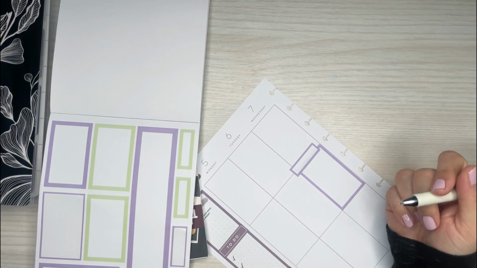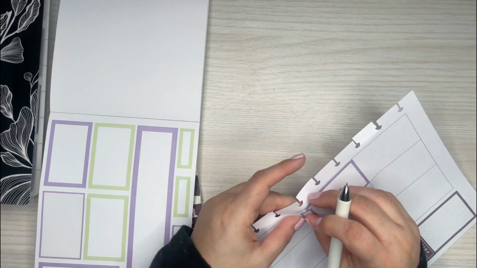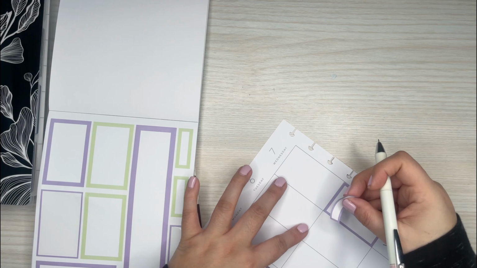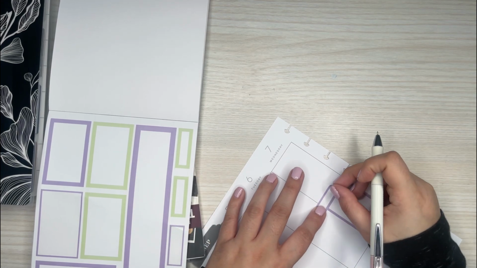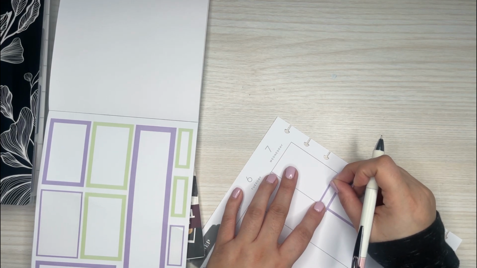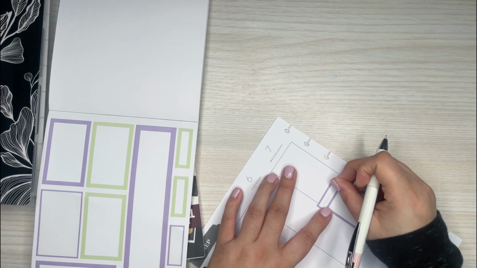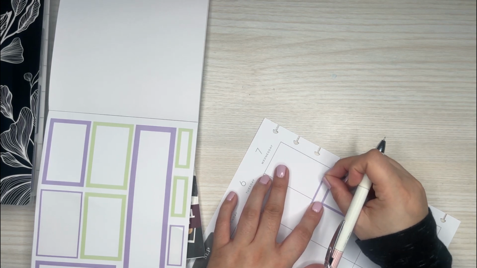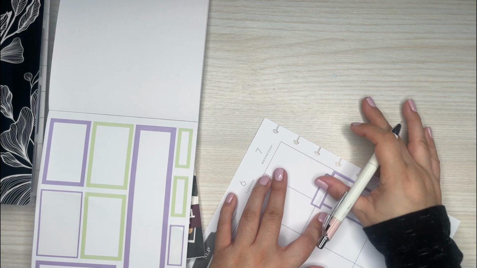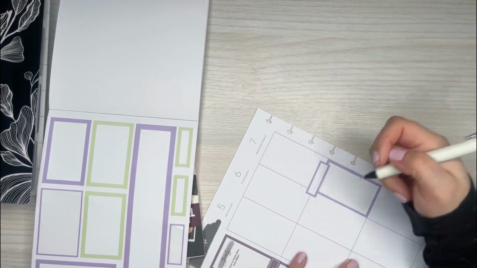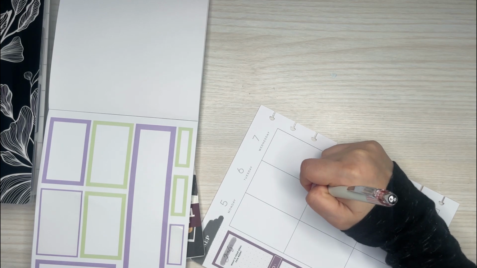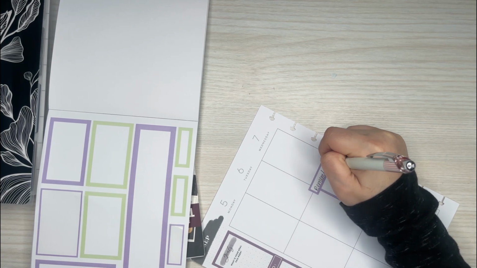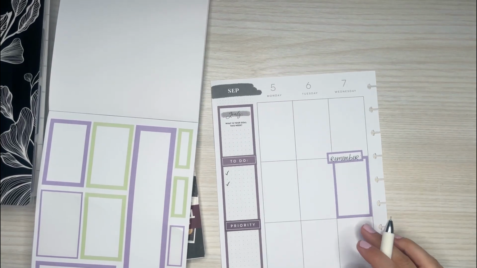When I do my own headers, I like to write in remember, because I like the way I write it, and then it fills in the box very nicely. But you can also write in to do, priority. If it's errands, you can write in errands. I can't put that sticker down straight. So I'm gonna write in remember. Okay, and then that'll be my little header for remember.